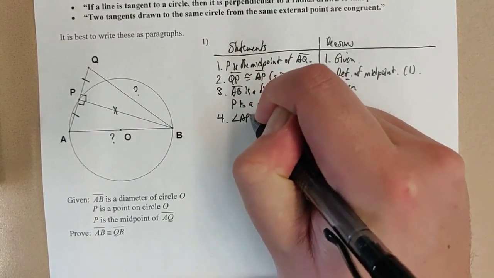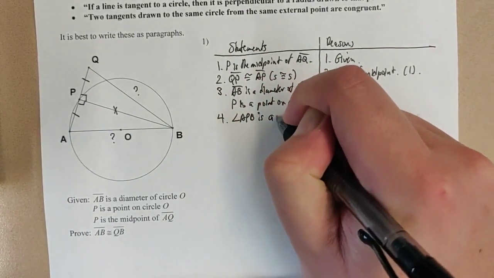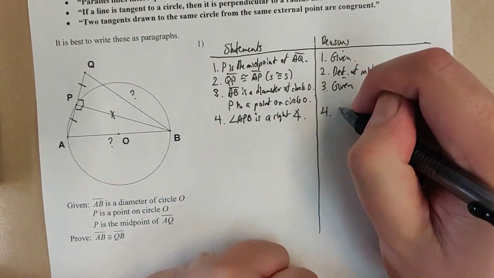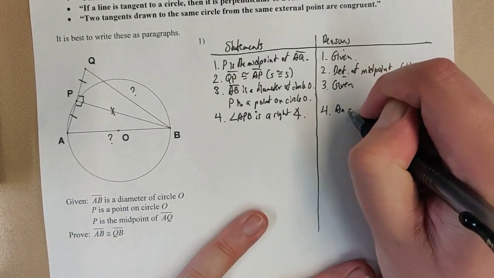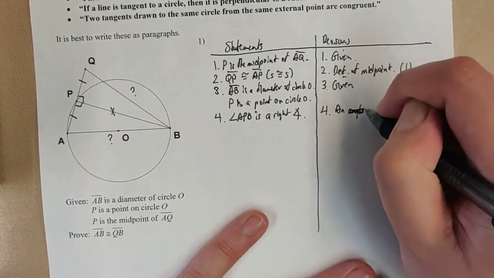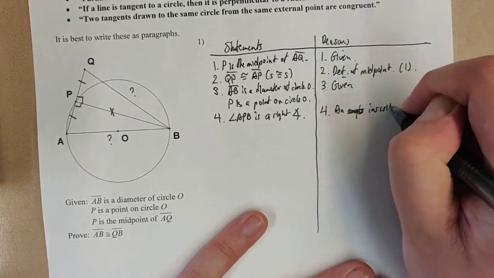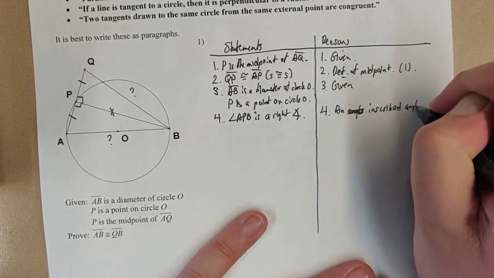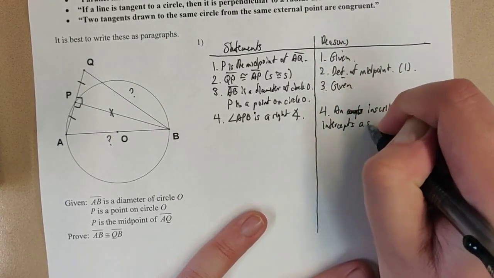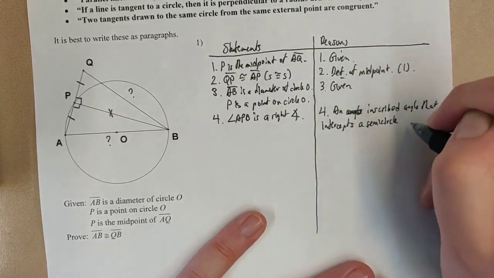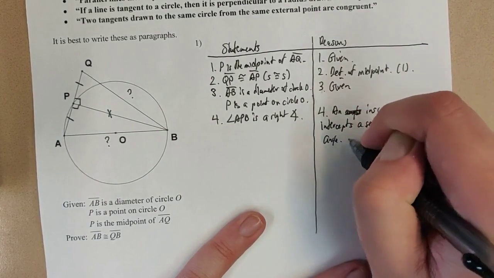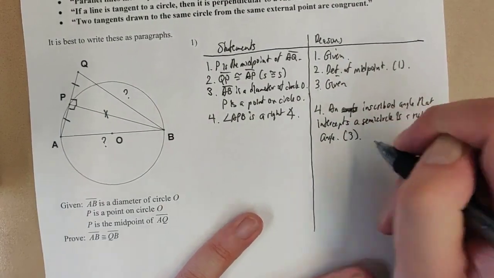So I can say angle APB is a right angle. And that is from step 3.